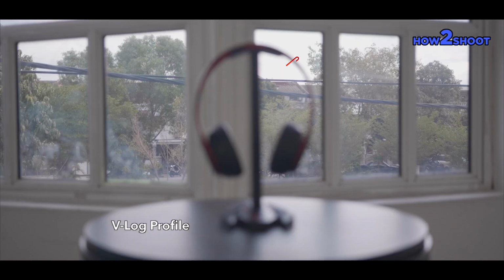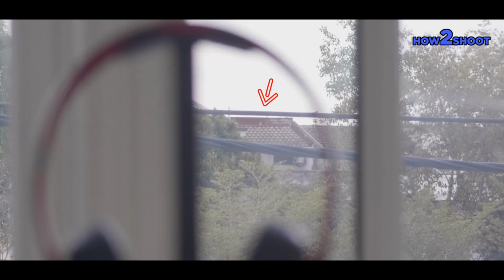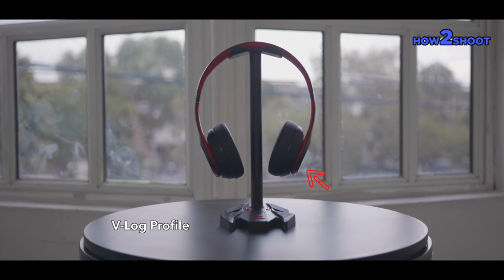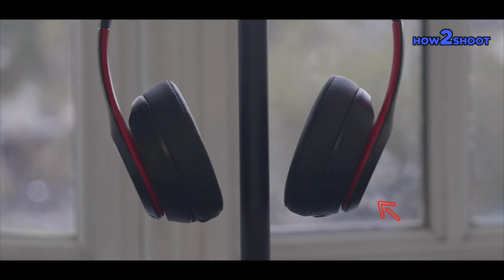Let's take a look. This is the same scene I shot in V-Log profile. We can notice how much better the whole situation is compared with the standard profile. We have the information outside the window. We have a lot of information inside the window.